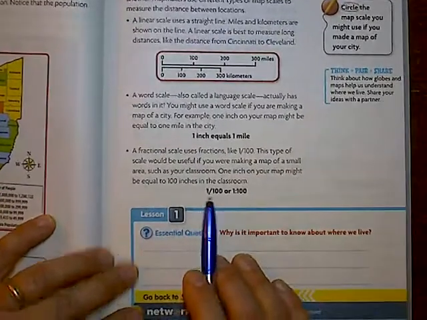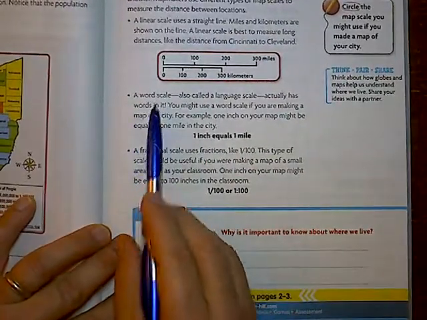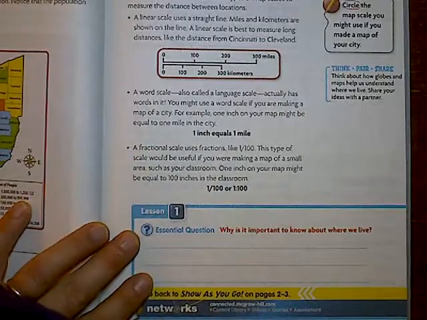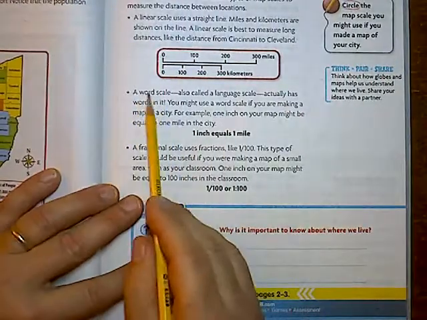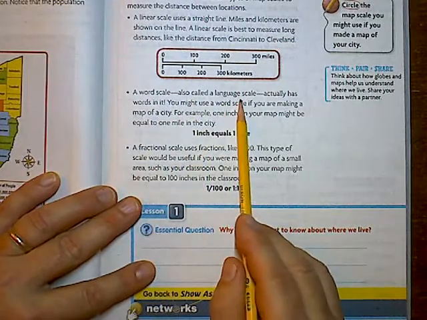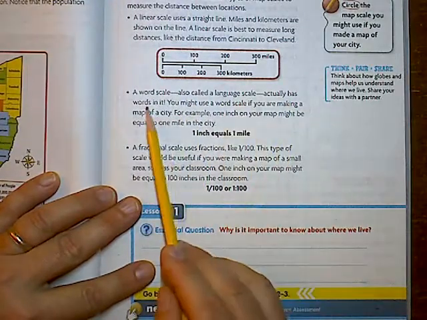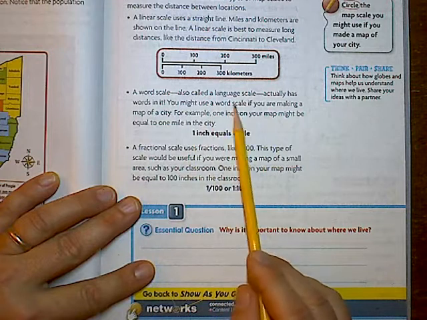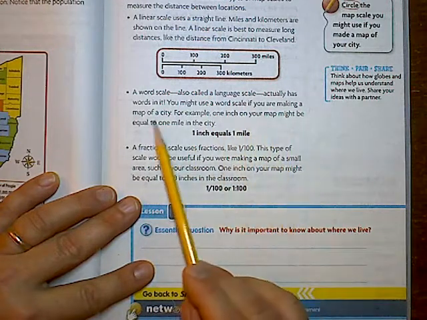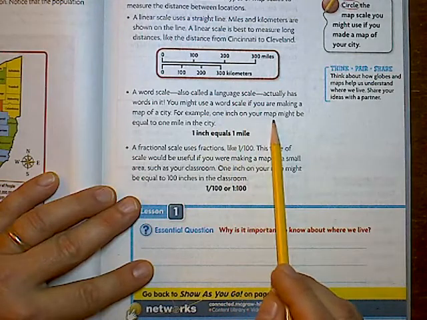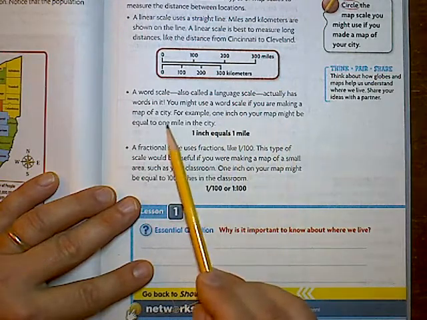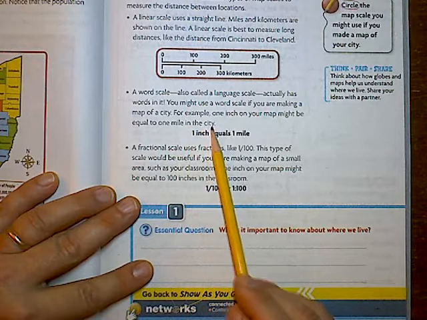Okay, all right, the next one is called a word scale. As you can imagine, they're just going to use words for what they're doing in this one. A word scale, also called a language scale, actually has words in it. You might use a word scale if you're making a map of a city. For example, 1 inch on your map might be equal to 1 mile in the city.